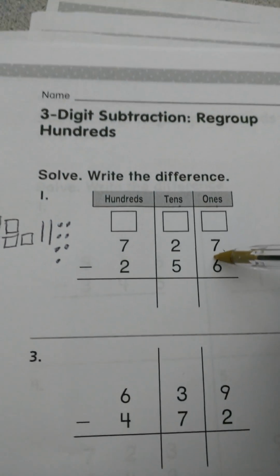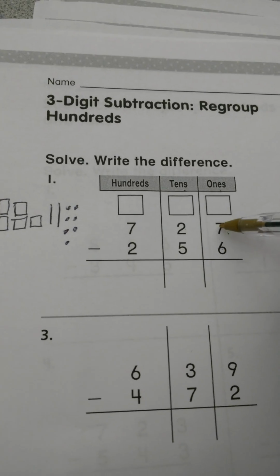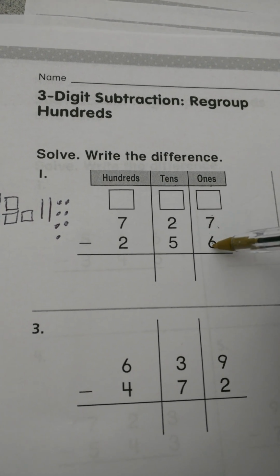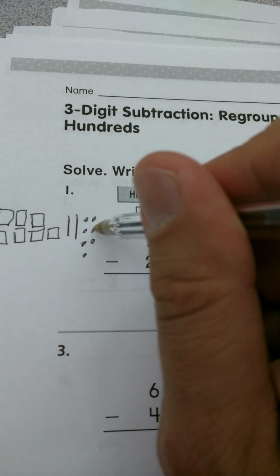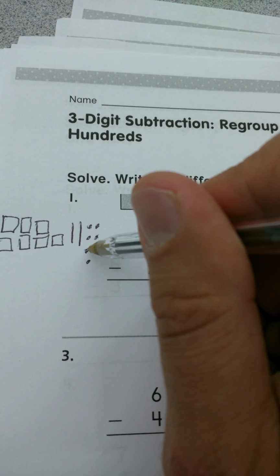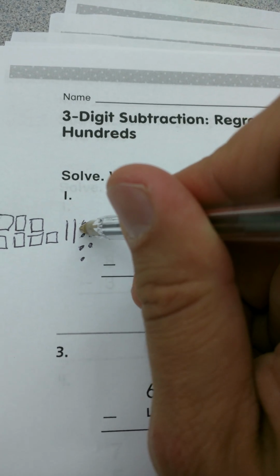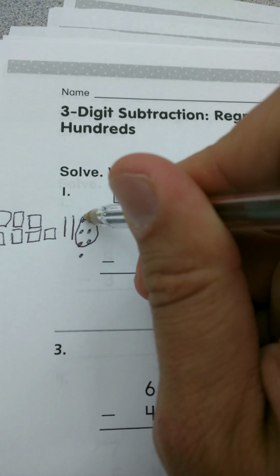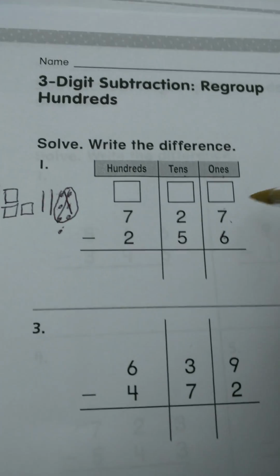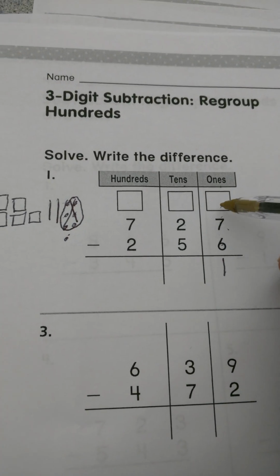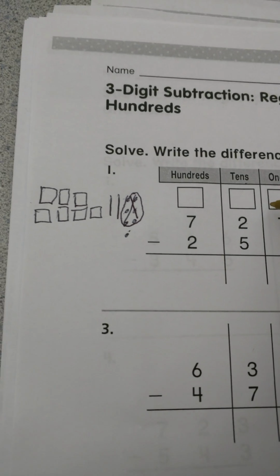Okay. So I look here in the ones, and I need to subtract 6 from 7. I can do that because there's more than 6 ones. So if I count 1, 2, 3, 4, 5, 6, circle all these and put an X over them, I have 1 left. So 7 minus 6 is 1. I do not need this box here because I'm not going to regroup for that section.